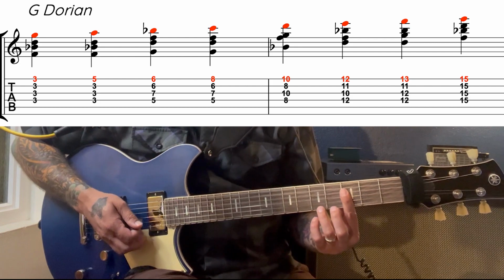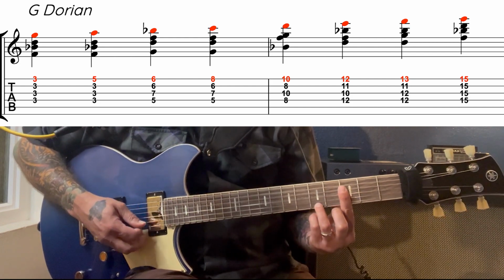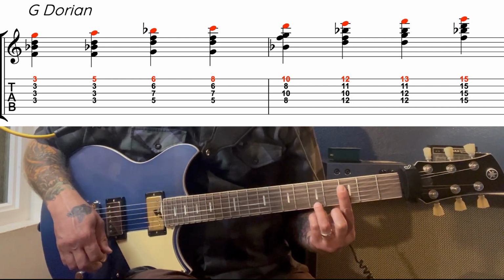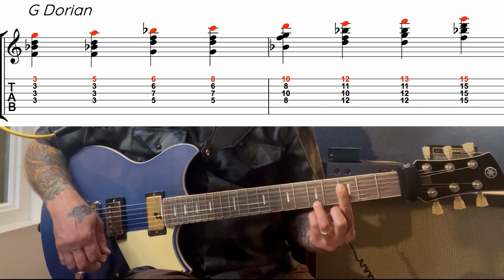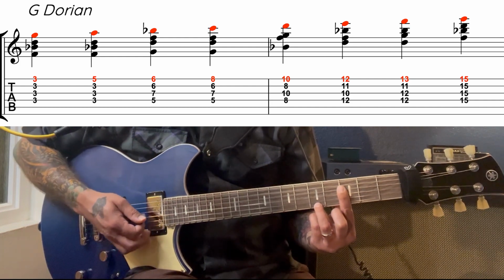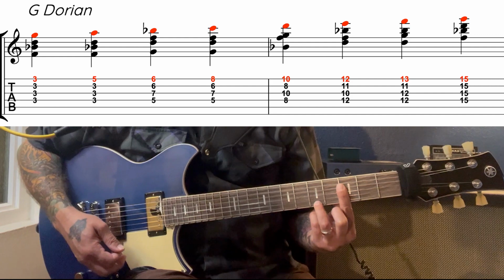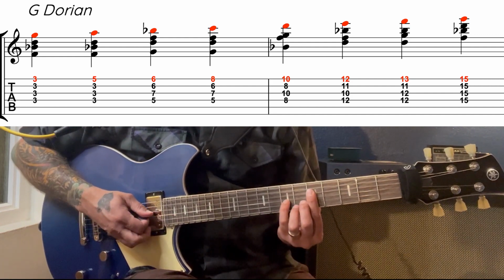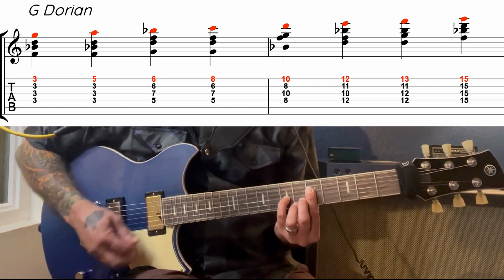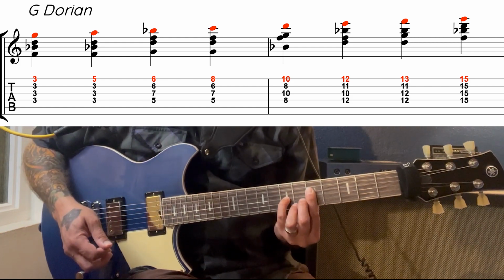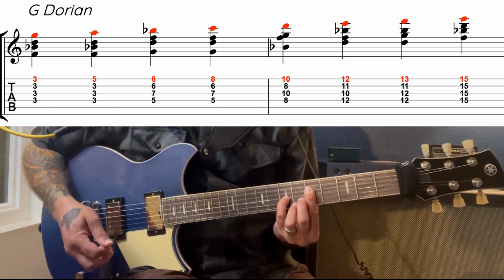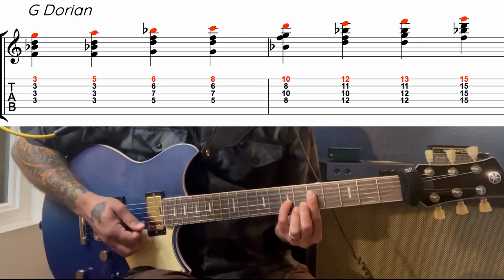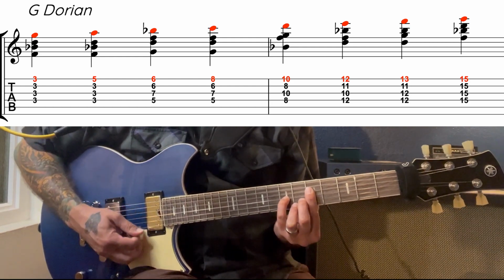Now, to get our next note in the scale on the top, we can keep that same voicing and just add our third finger, and now we have G minor 9. Then we're going to move this up, and we're going to play right here with the third scale degree on the top. Now we have a G minor 7 with this B flat note on the top.